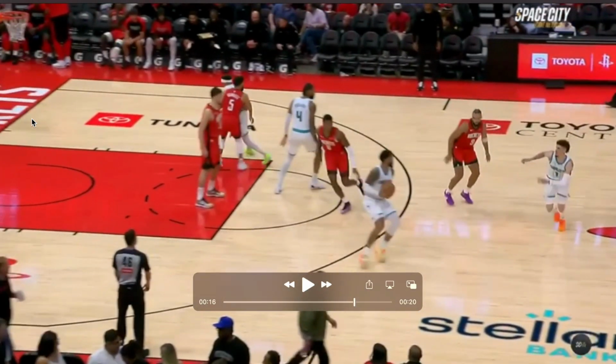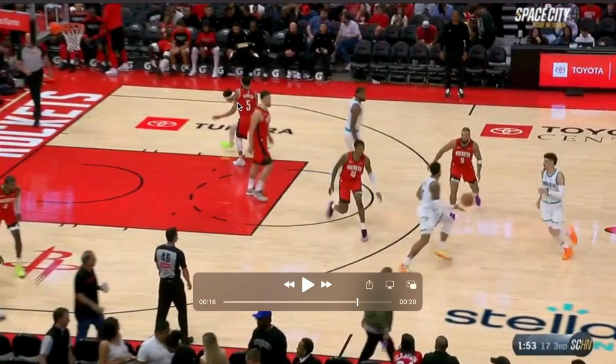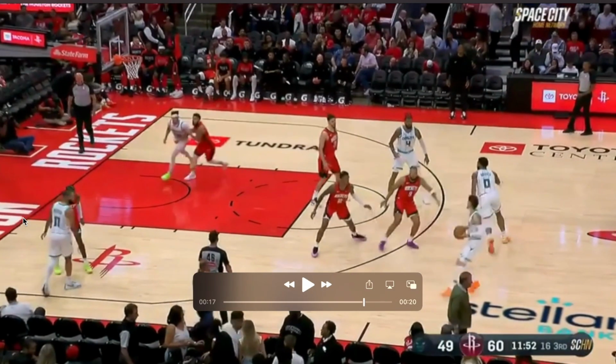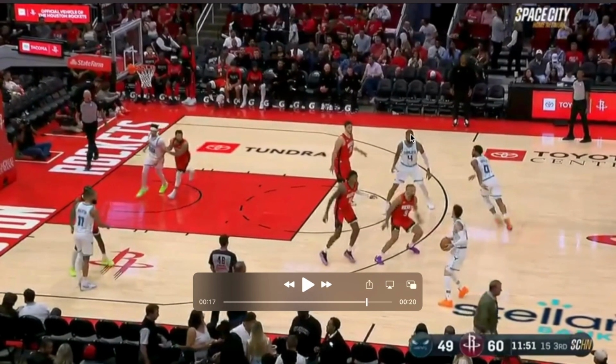So now once LaMelo Ball enters the ball right here to Bridges, Bridges is going to flip it, hand it back right to LaMelo right here. Now we have Seth Curry right here clearing out to that left side right here. Cody Martin is going to set an in screen or an exit screen right here just to occupy these two weak side defenders. Now Bridges, after he flips it back to LaMelo, is going to come off a rip screen right here for that wheel action.